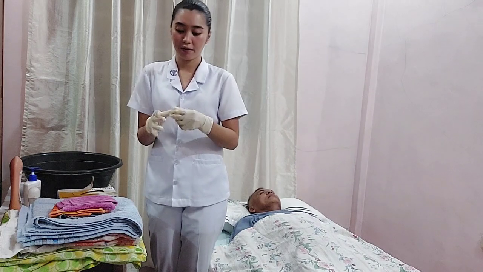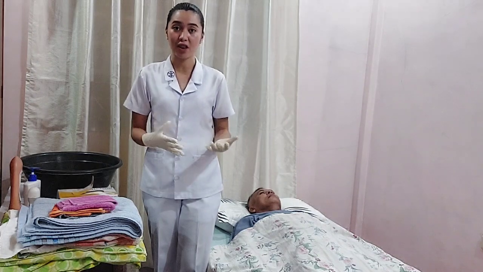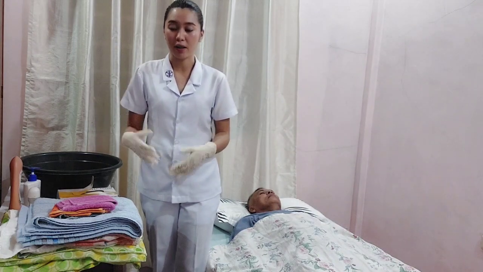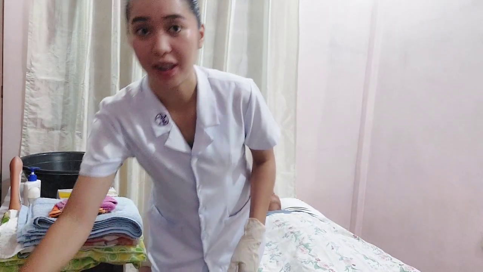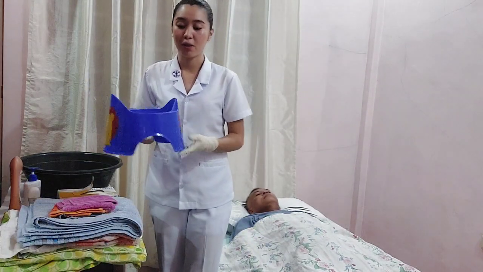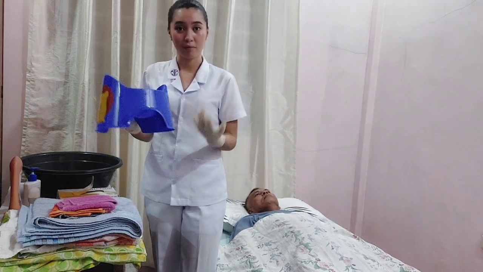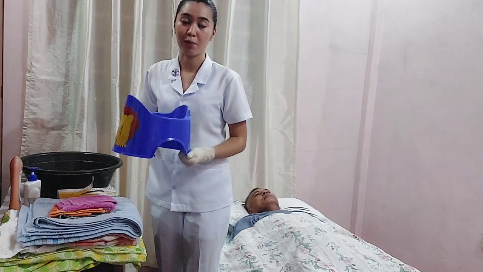Okay, now that I've put on the gloves, the next thing to do is to offer the patient the bedpan or urinal. Since I don't have the actual medical equipment of the bedpan or urinal, I will just be using this instead for now, just to demonstrate this part of the procedure.